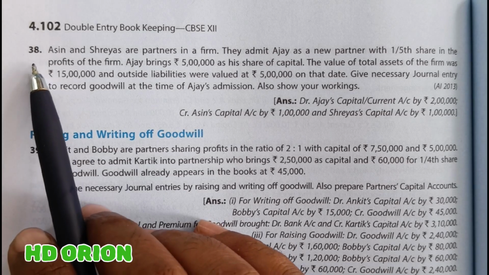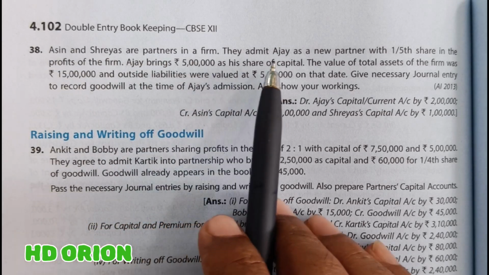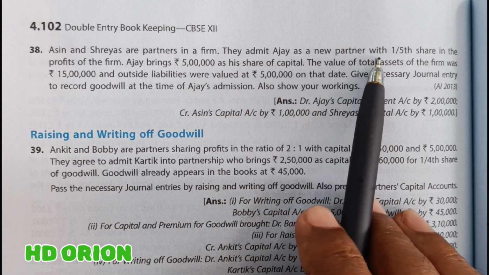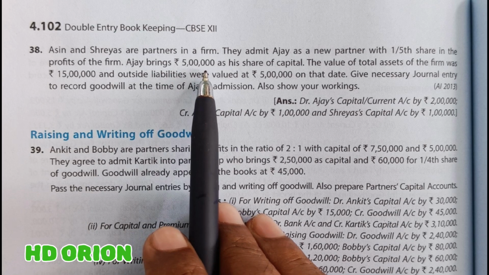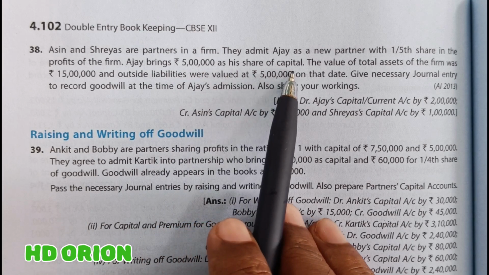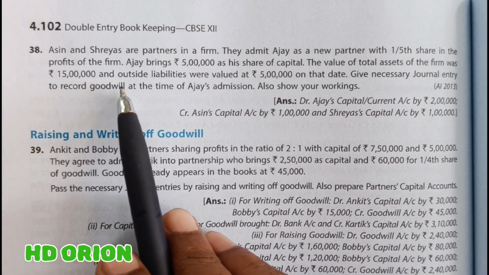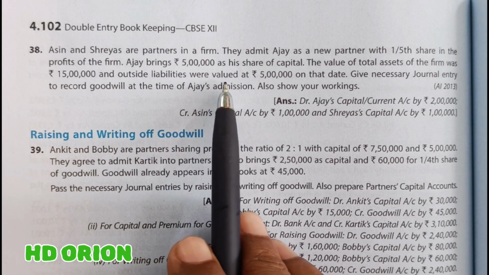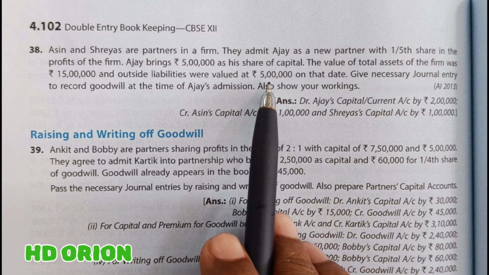Now let us see question number 38. Asin and Shreyas are partners in a firm. They admit Ajay as a new partner with 1/5 share in the profits of the firm. Ajay brings rupees 5 lakh as his share of capital. The value of total assets of the firm was rupees 15 lakh and outside liabilities were valued at rupees 5 lakh on that date. Means this is a current liability.